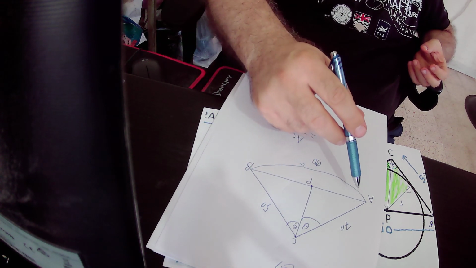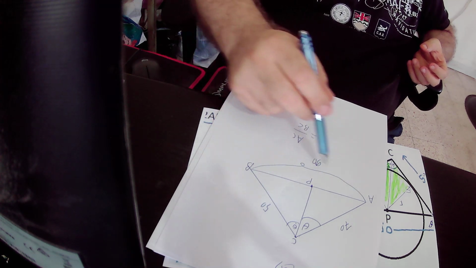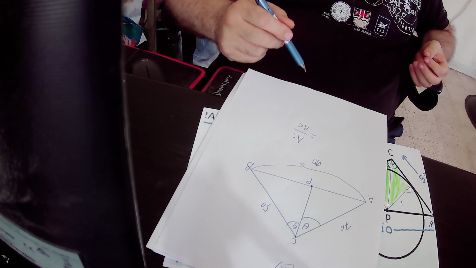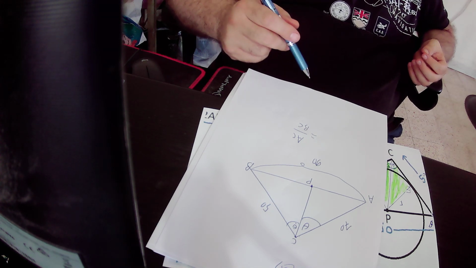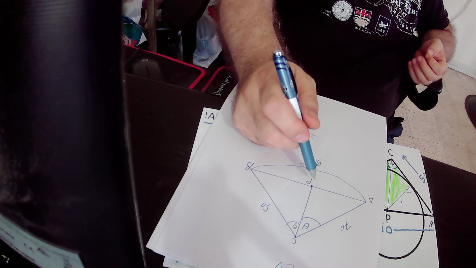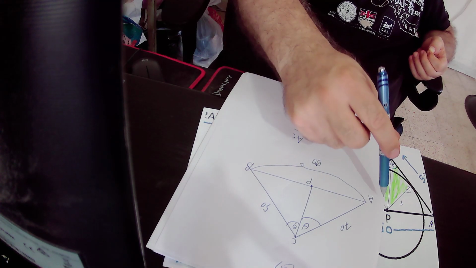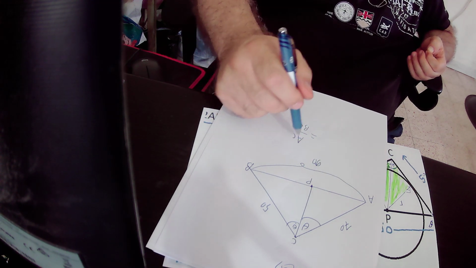The ratio of the angle's sides is AC divided by BC. So the theorem claims that the angle bisector divides side AB in the same ratio.